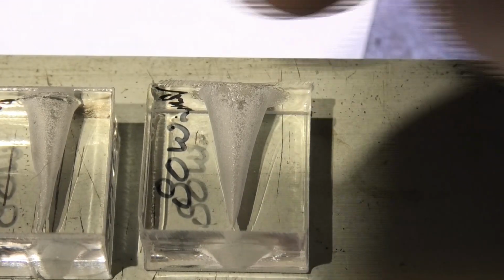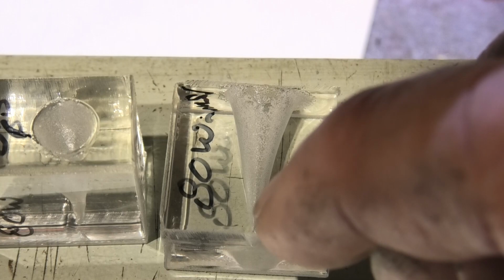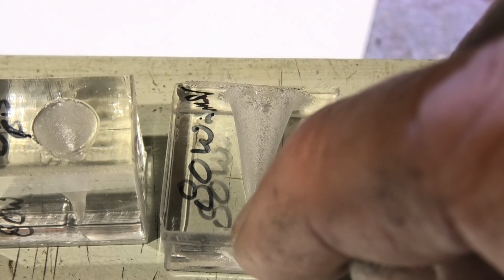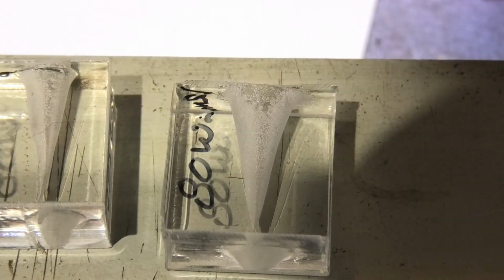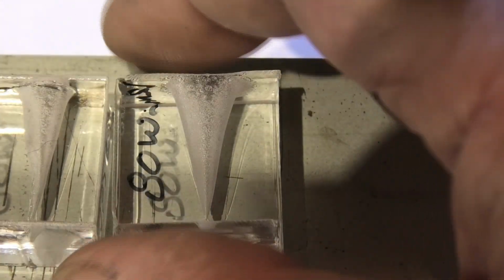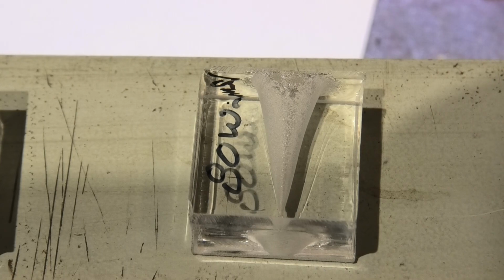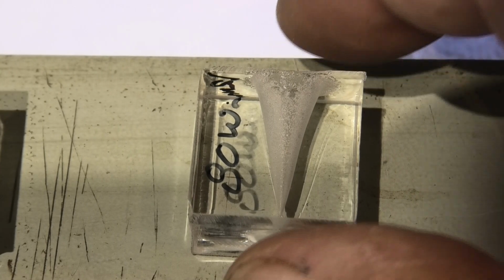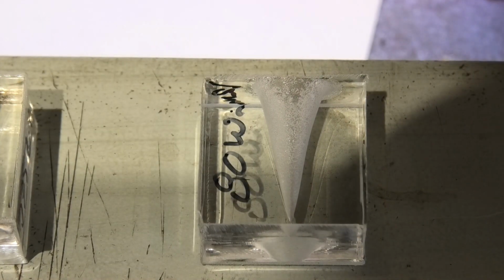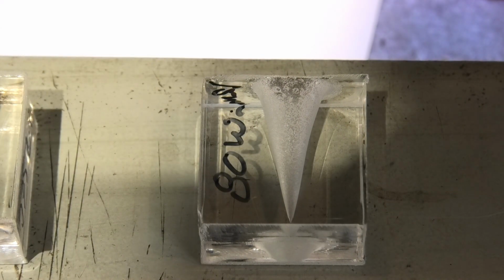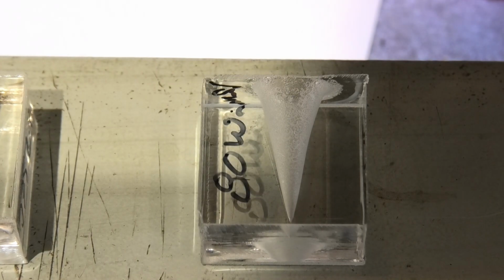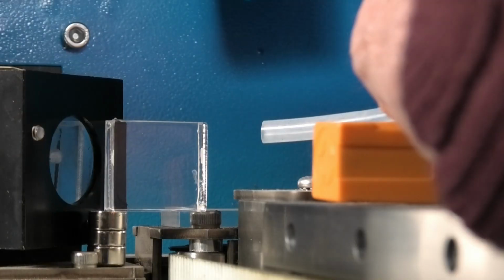But look at the size difference in the beam. The peak intensity in this beam was much, much lower than the peak intensity in this beam. But why? These are 1 meter apart. The beam has changed only by 1 meter. Okay, so we've gone through 2 more mirrors. That's not going to make a huge difference to the amount of power. So let's run the same test on another machine which has got exactly the same specification tube in it.